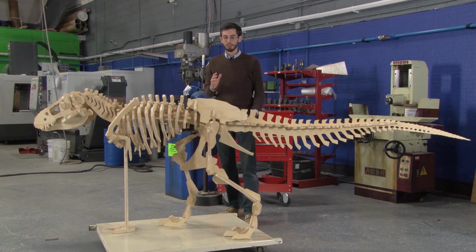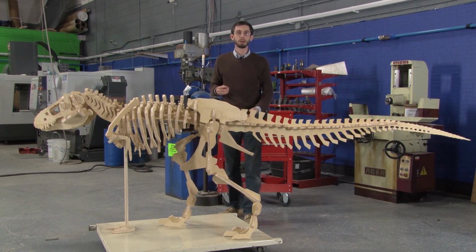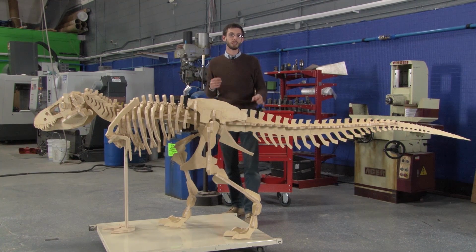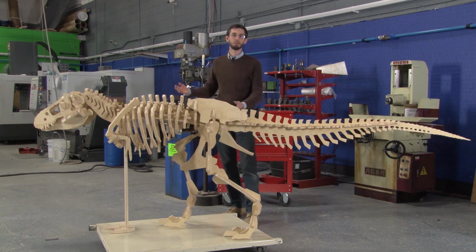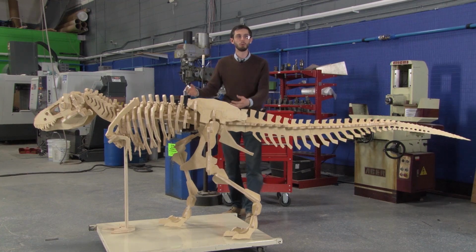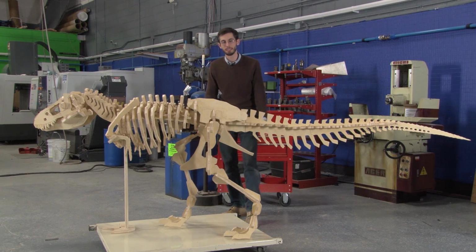And bone is really hard to digest. It has to be in the stomach for a long time. So that tells us that the Tyrannosaurus was eating pretty frequently, that it was not able to hold its food for long enough for the bone to digest.